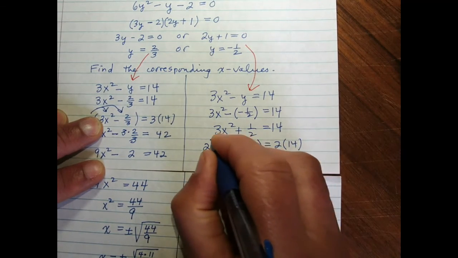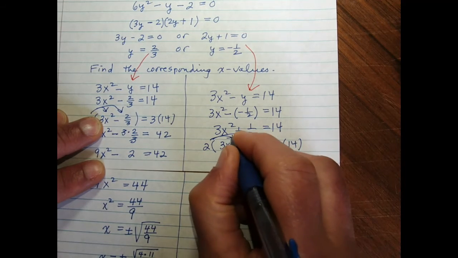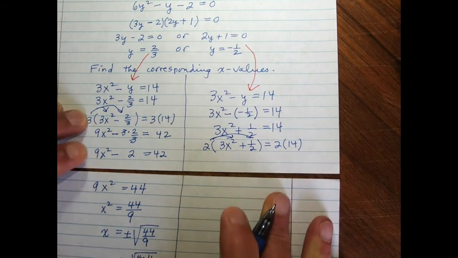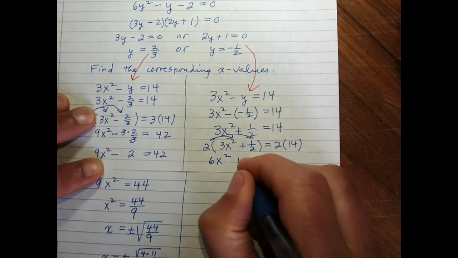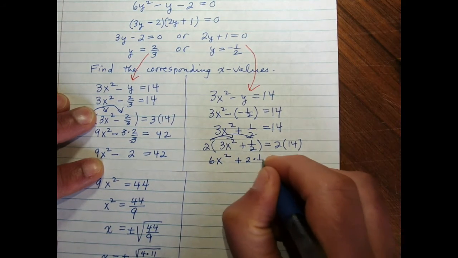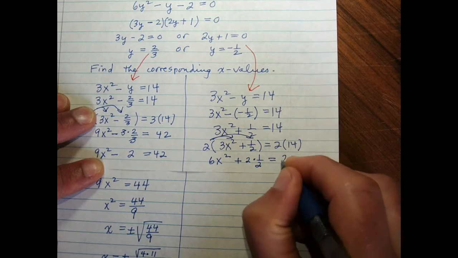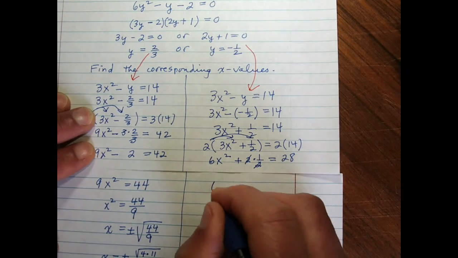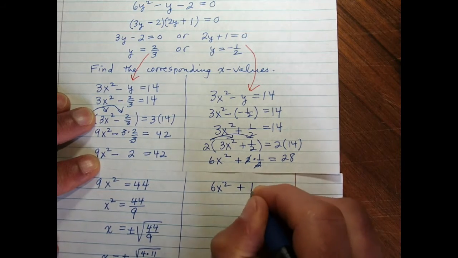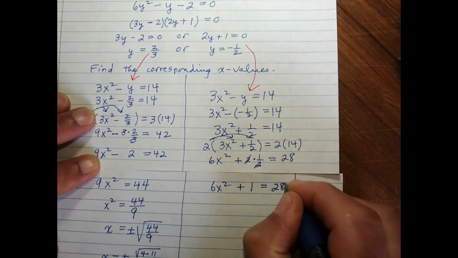And I have to distribute on the left, of course, again. And what I get is 6x squared plus 2 times 1/2 equals 28, where the 2's cancel in that one fraction. So I have 6x squared plus 1 equals 28.